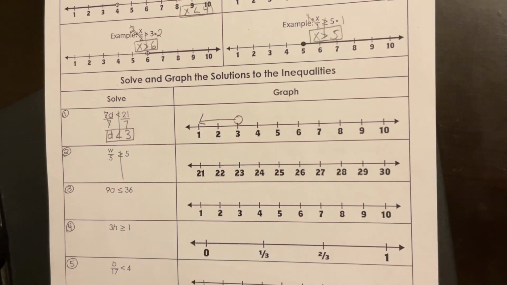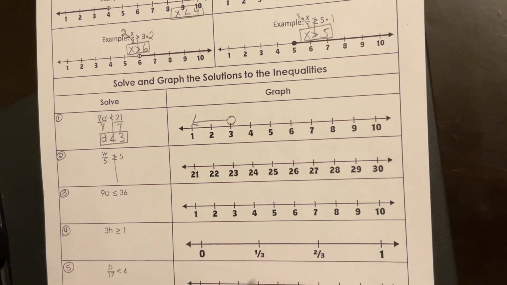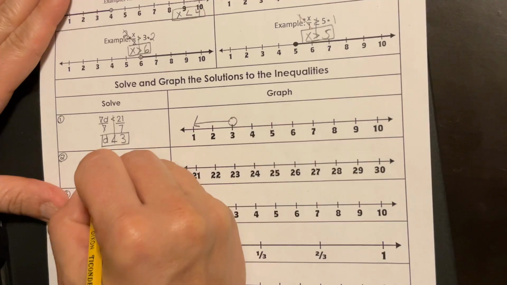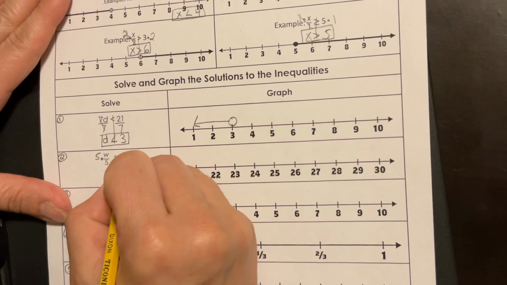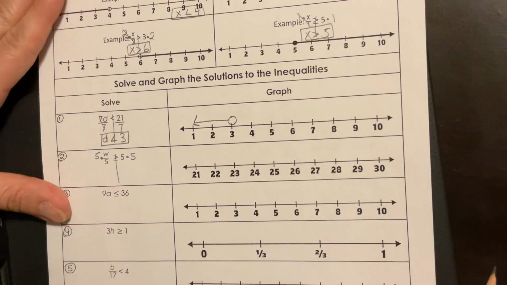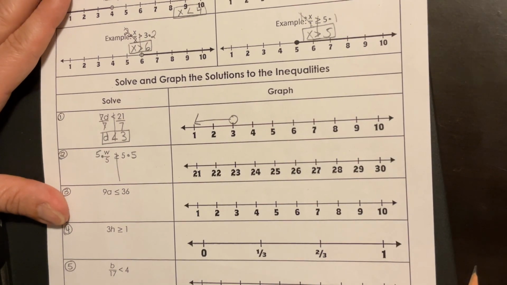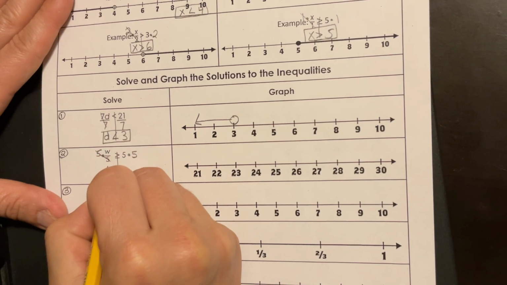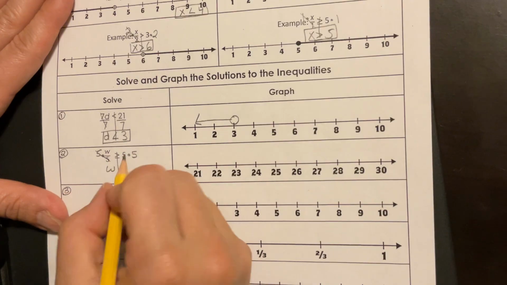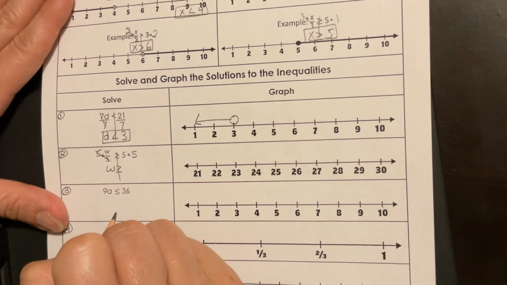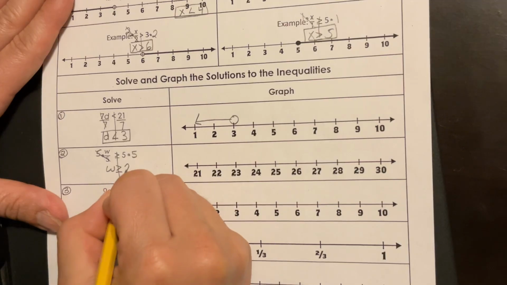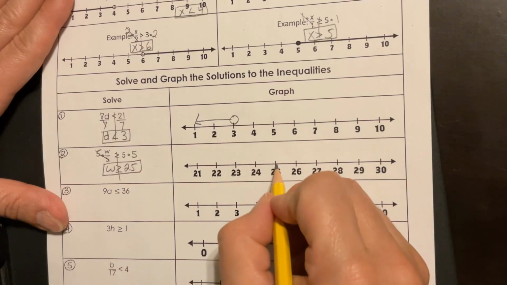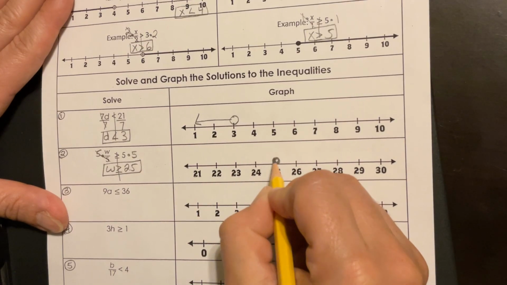Split left side from right side. This time it's w divided by 5. If you've got to get w alone, the inverse is multiplication. If I multiply the left by 5, I got to multiply the right by 5. Do the math. 5 divided by 5 cancels out to my 1w. We multiplied by a positive. Bring the inequality down exactly as you see it. 5 times 5 is 25. We have done our goal. w is alone. This time you go to 25. It is a closed circle.